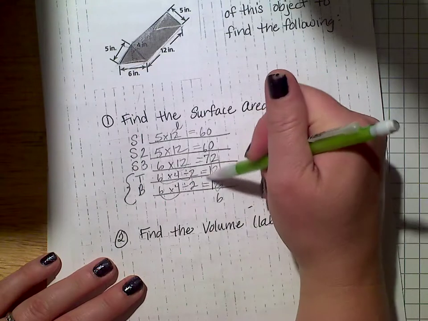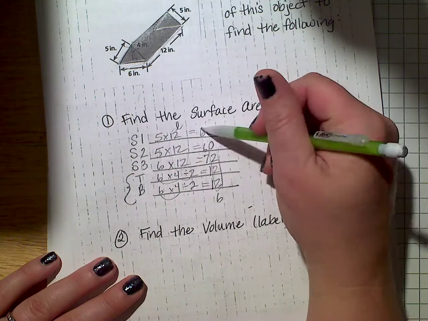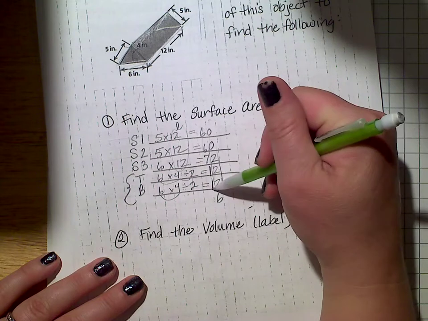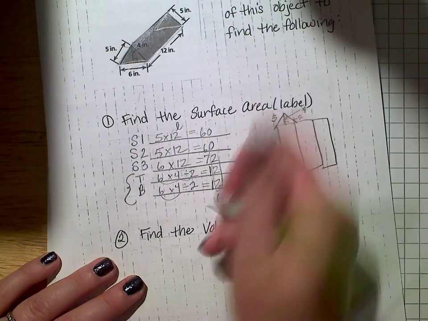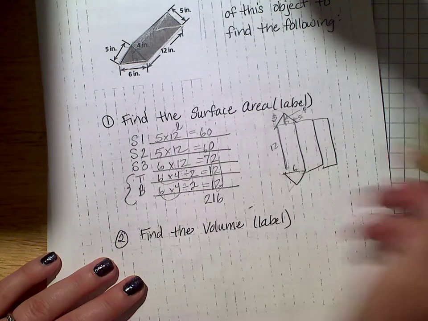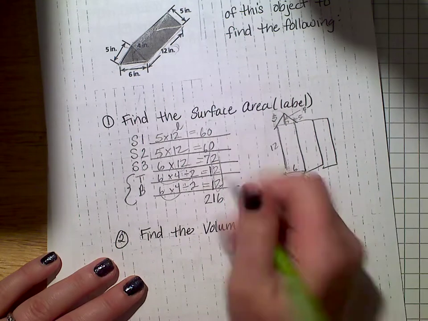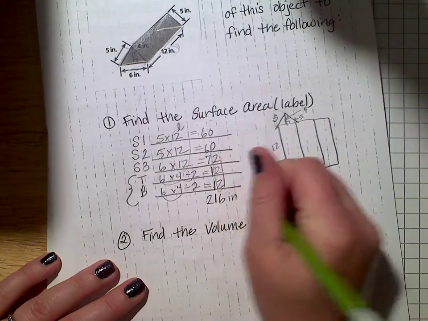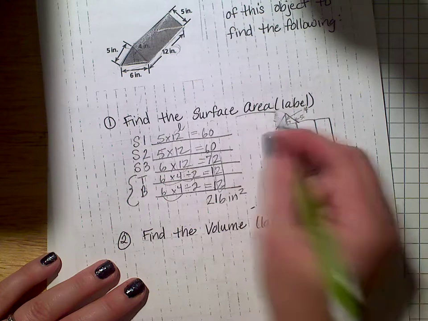And now I'm going to add up my tens column. So 6 and 6 is 12. Then we have these ones down here, 13, 14. And 14 plus 7 is 21. And don't forget to use the appropriate units. 216 inches squared, because we're talking about area.